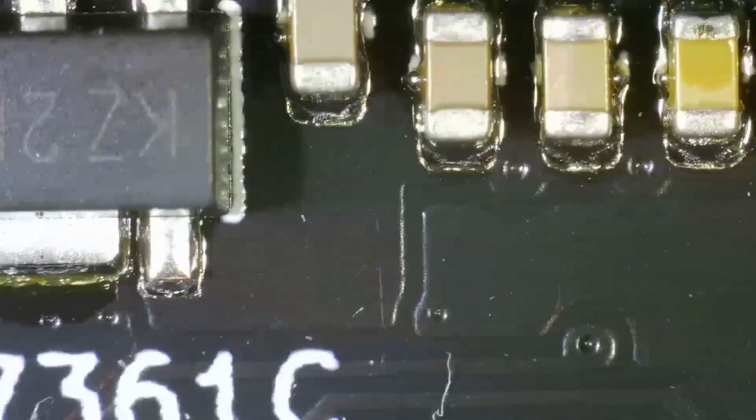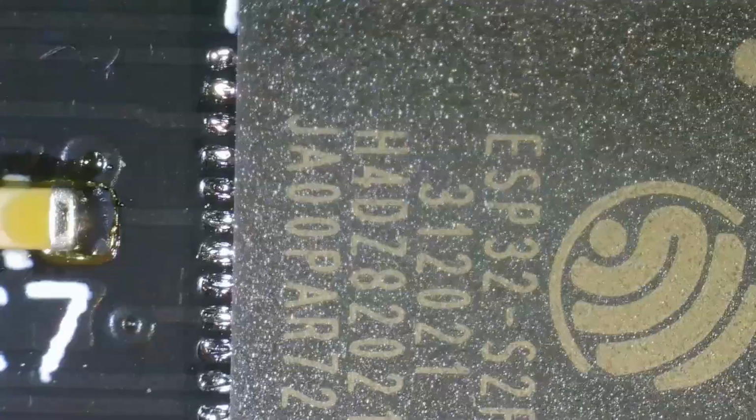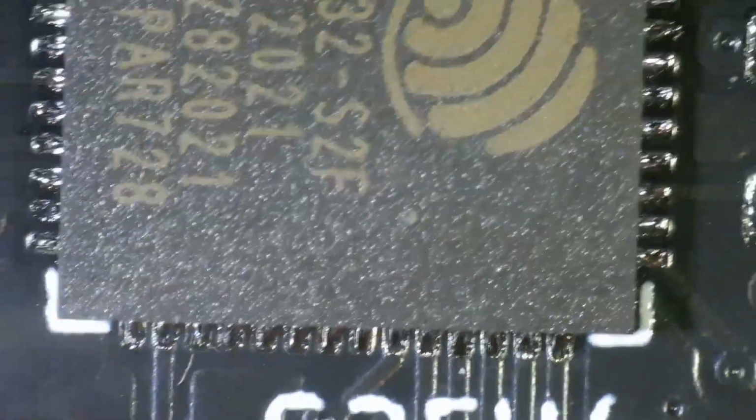And here is a view after reflowing. All the components are soldered in place very nicely, no solder bridges, which is particularly important for these fine pitched components.